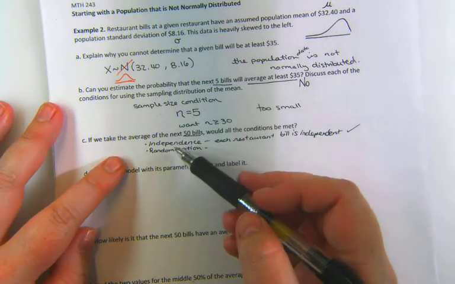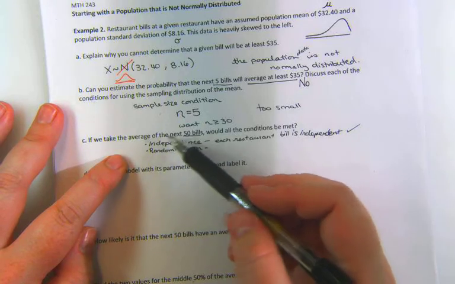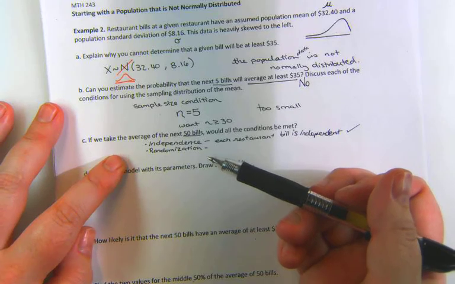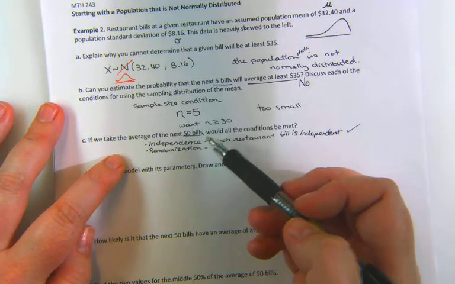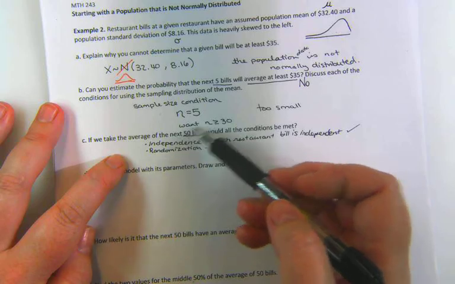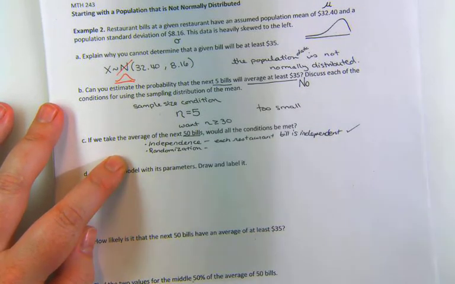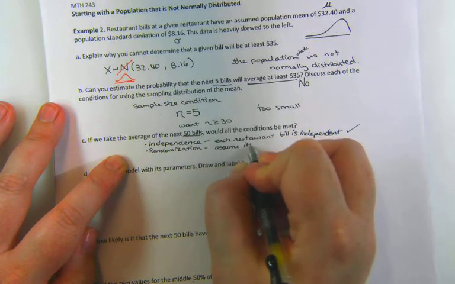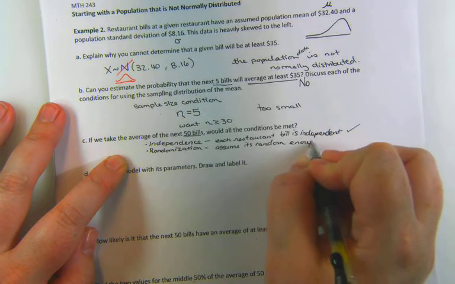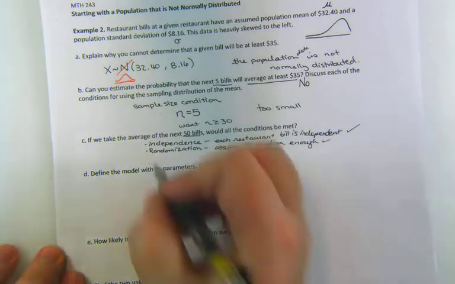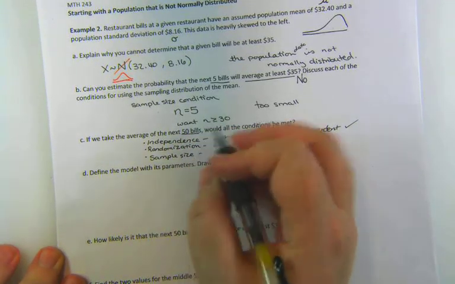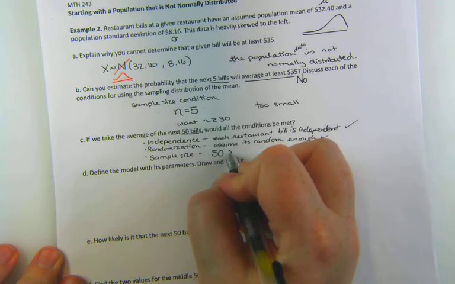Randomization, again, they don't specifically state that they're taking random 50 bills. In fact, I could even see the argument that because they're taking the next 50 bills, so they're right next to each other, that might not be random. If they're coming from the same time of day, I don't know. So I could start to see the argument here that it's not random, so we shouldn't move forward. But we need to go through this example, so let's just assume it's random. We'll say it's random enough. Let's say it won't change the distribution.